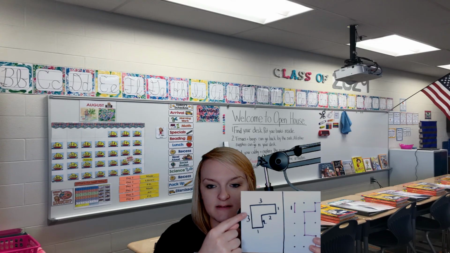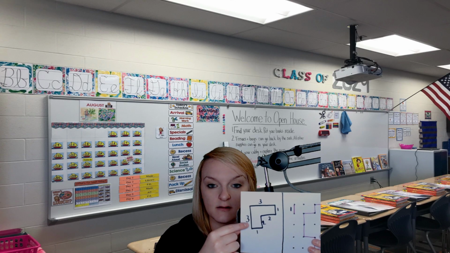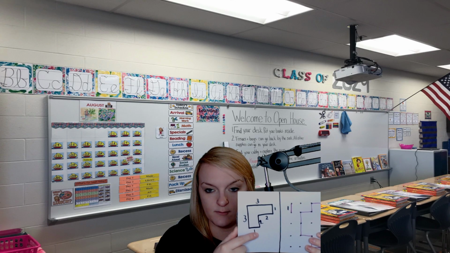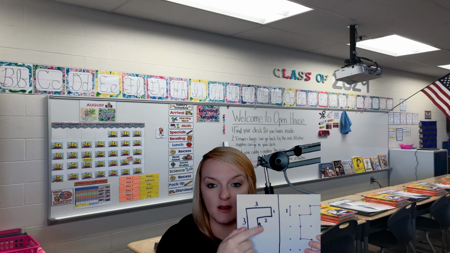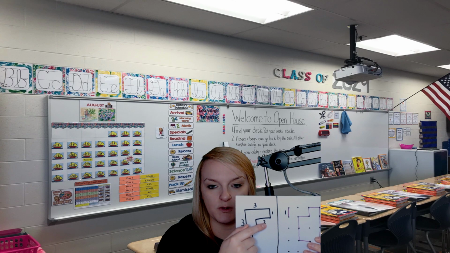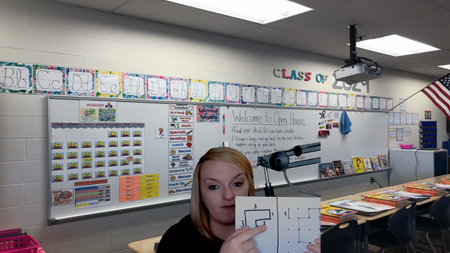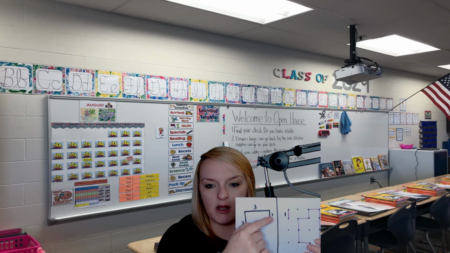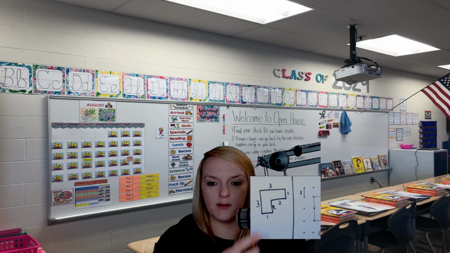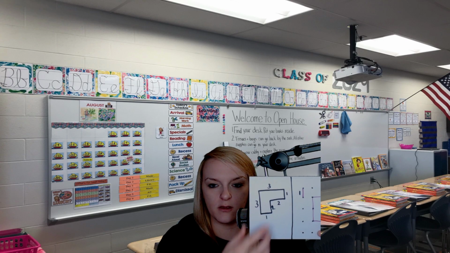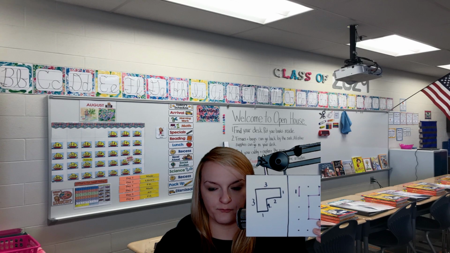3 plus 3 is 6. 6 plus 1 is 7. 7 plus 2 is 9. 9 plus 2 is 11. And 11 plus 1 is 12. The perimeter of this shape is 12.